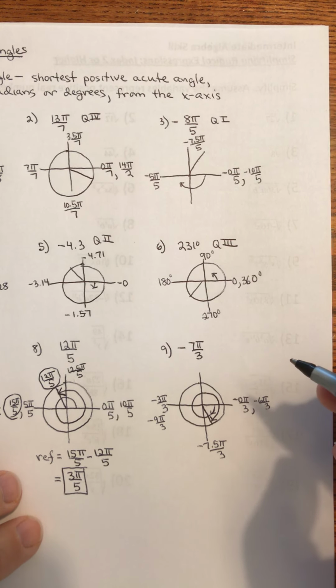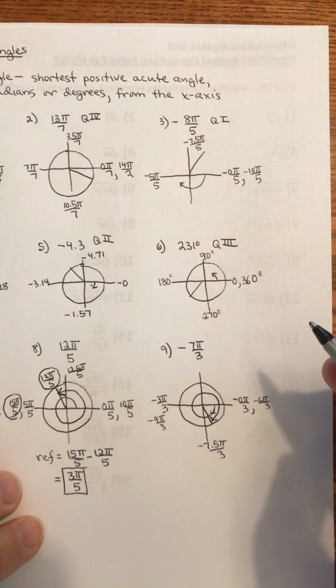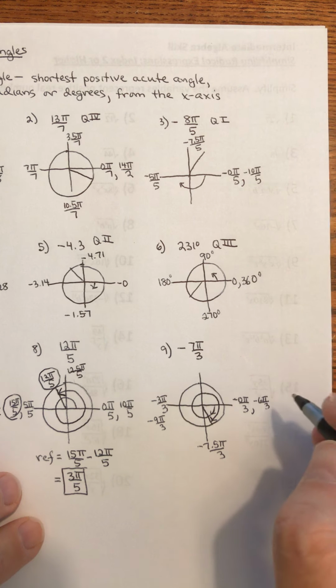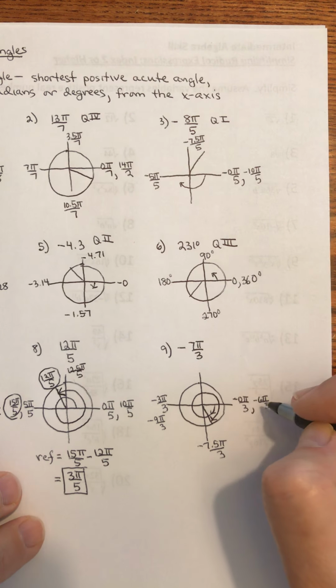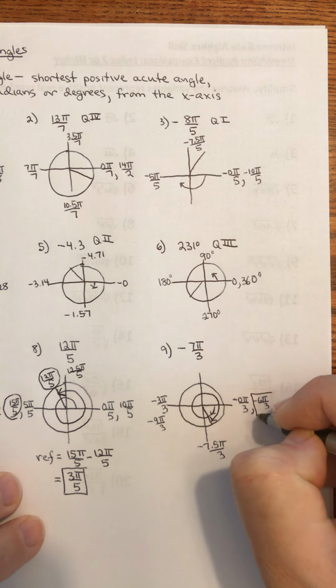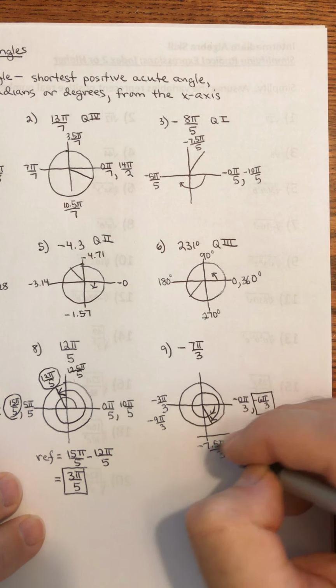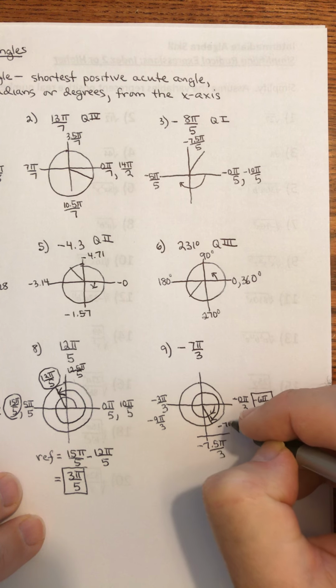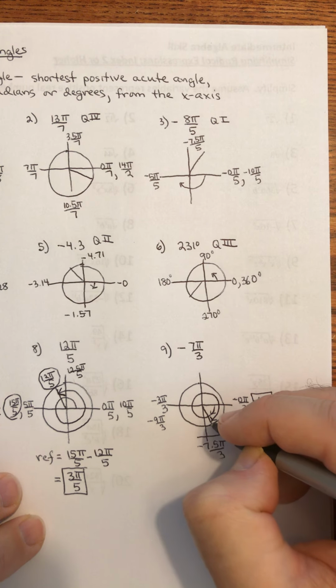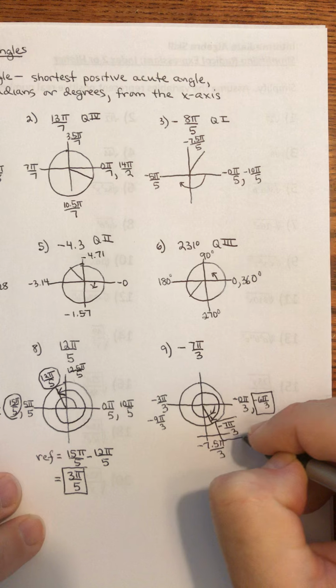Now, how far away is this from the x-axis? Okay. Well, notice I already went past. I'm looking at these two right here. Oh, I'm sorry, I'm not looking at that one. It's negative 7 pi over 3 is what I'm looking for, because it's this angle here. Not this one.